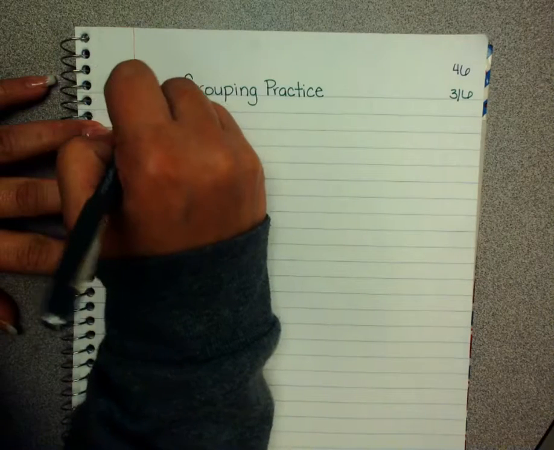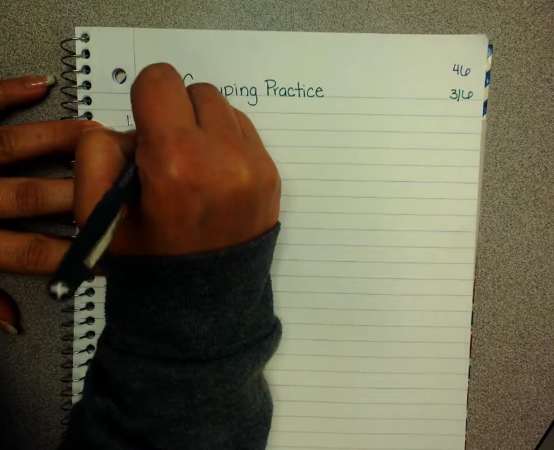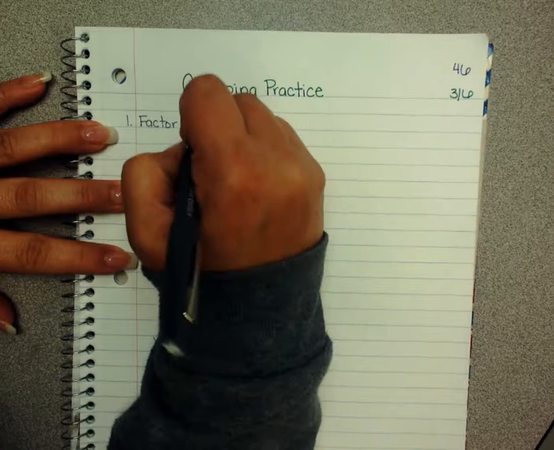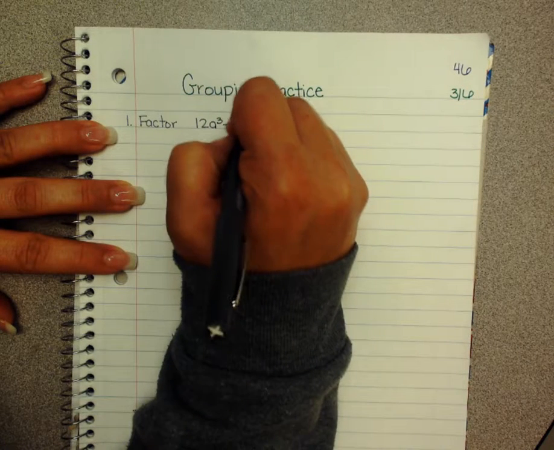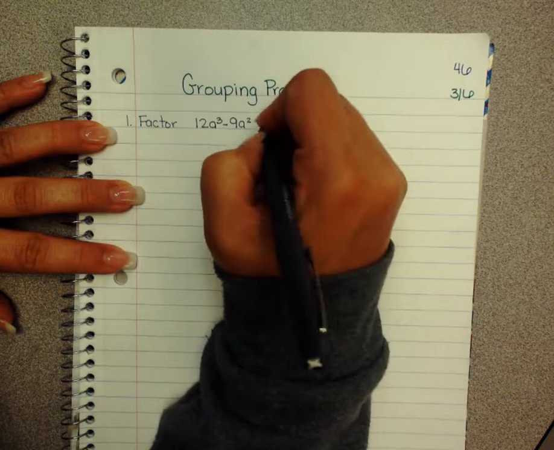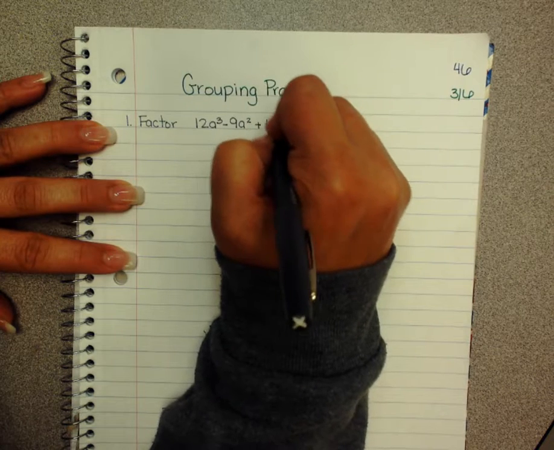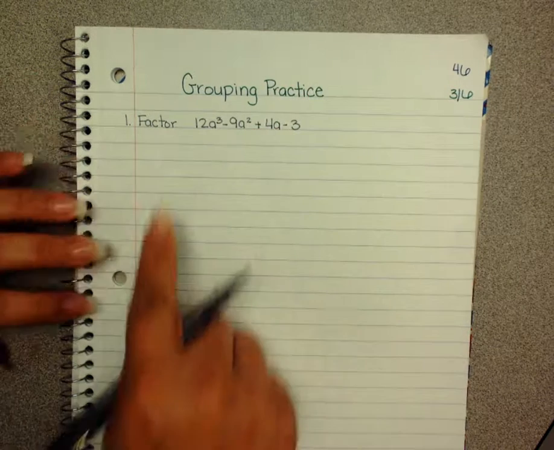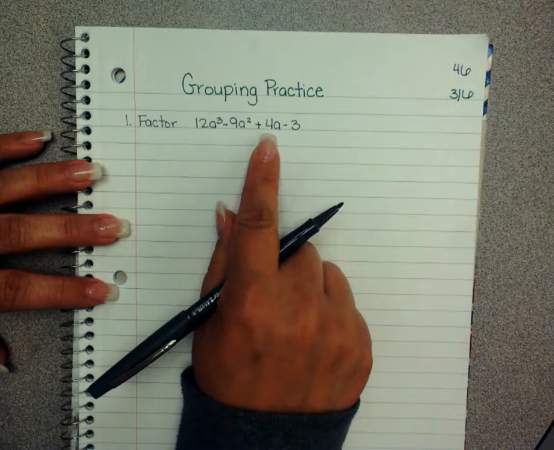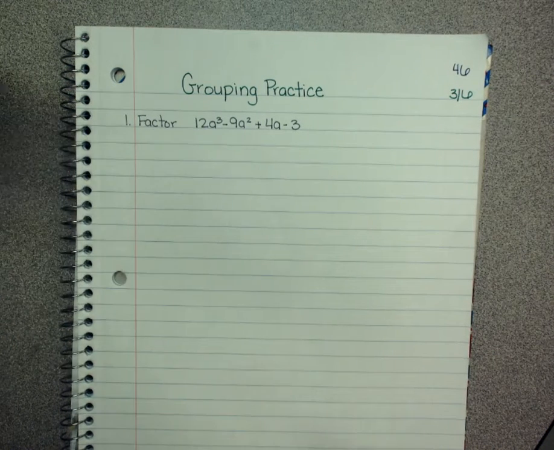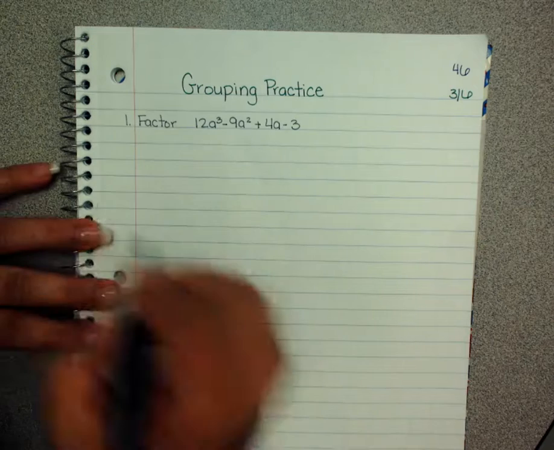Problem number 1 is to factor 12a cubed minus 9a squared plus 4a minus 3. Hint, you are going to have to rearrange this to get similar or like terms or like factors, okay?